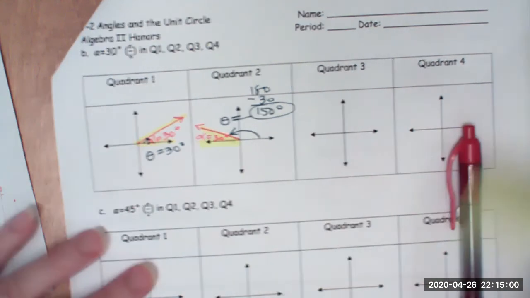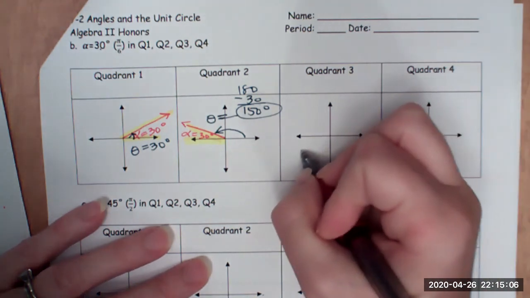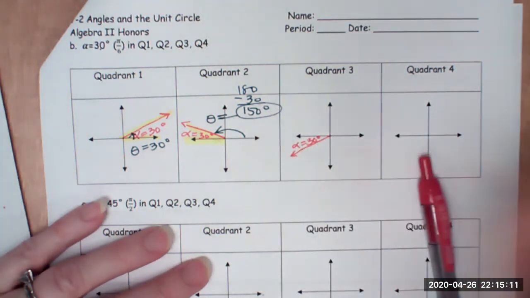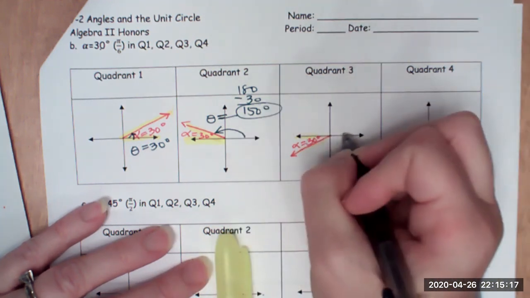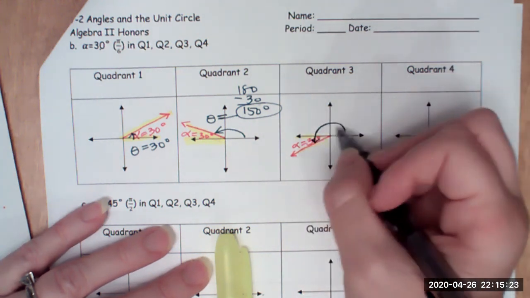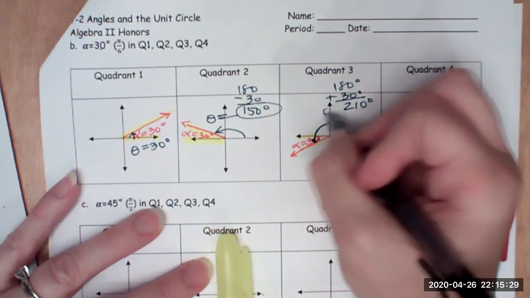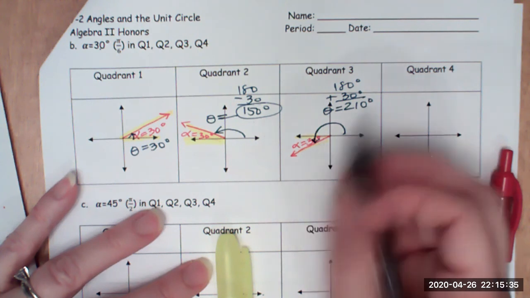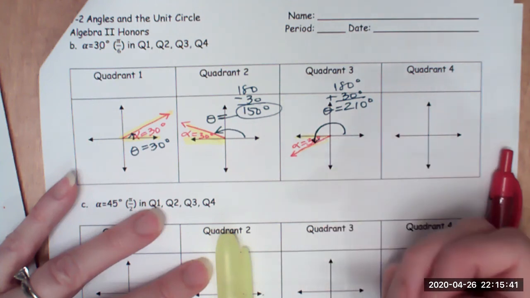All right, in quadrant 3, if we draw an alpha in quadrant 3, which is right here, 30 degrees. Again, I'm going to just do some positive angles here. So again, I can add 180 plus 30 here, and I can get that theta is equal to 210 degrees. And again, I could have done negative 150. Remember, 210 plus the absolute value of negative 150, 210 plus 150 is 360, as we would expect.